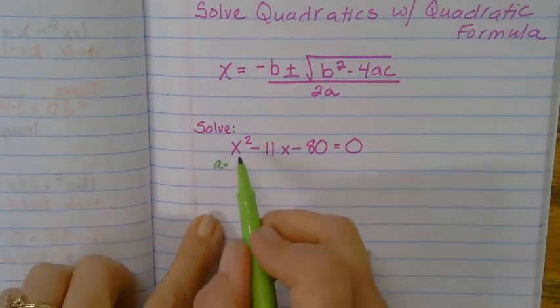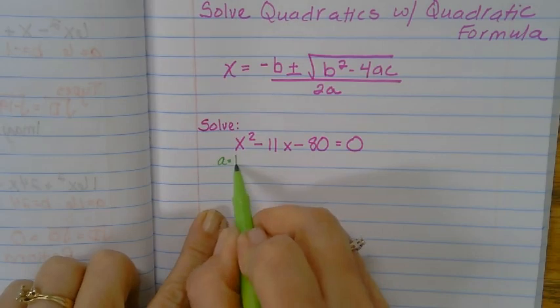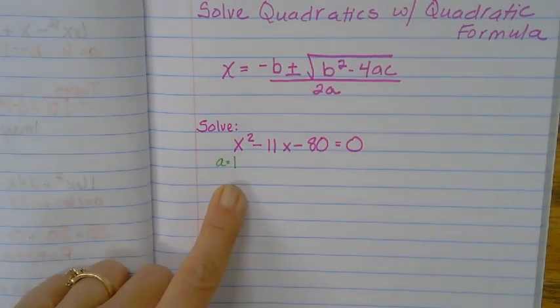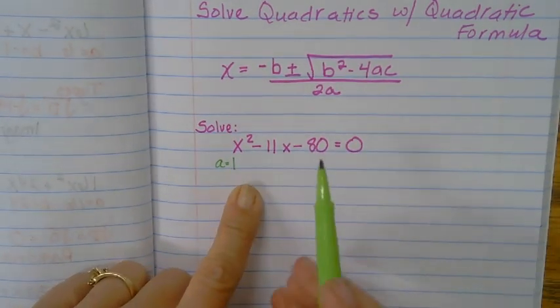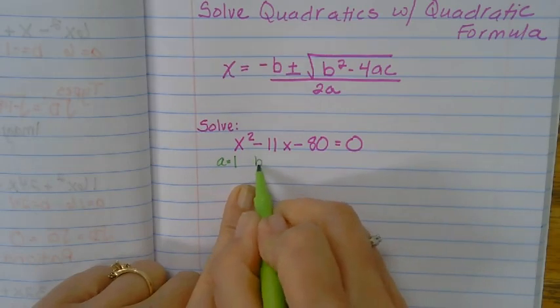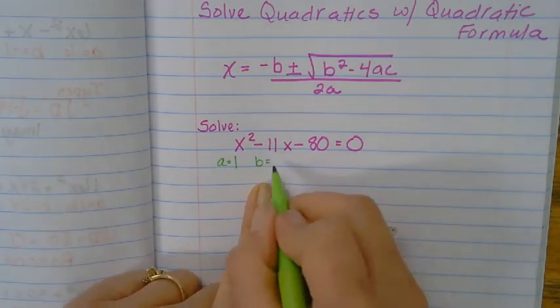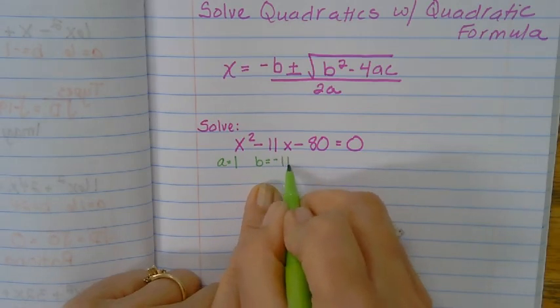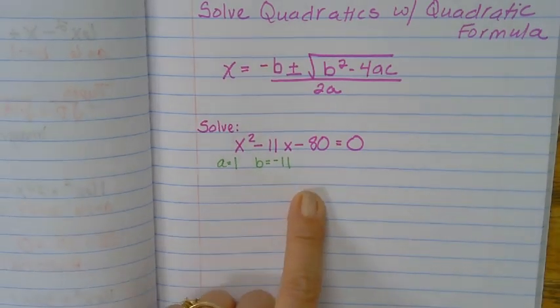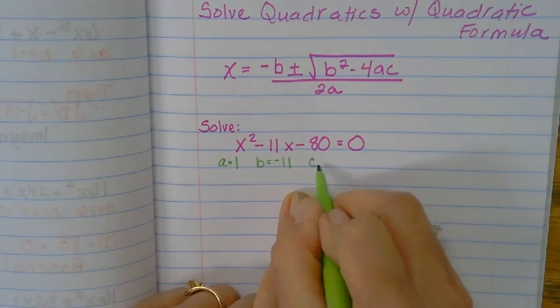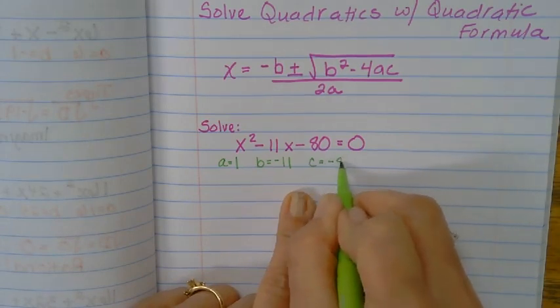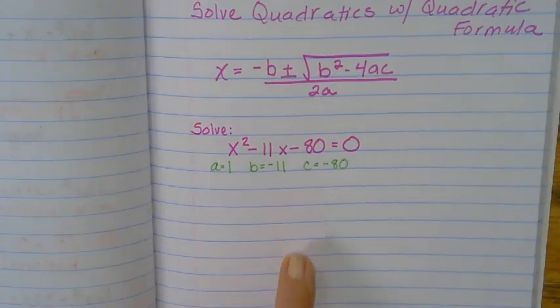So our a value is in front of the x squared, so it's a 1. Our b is in front of the x. It is negative 11. And our c is the negative 80.